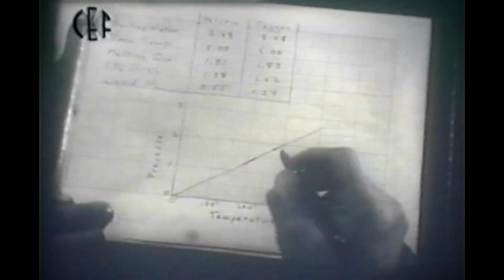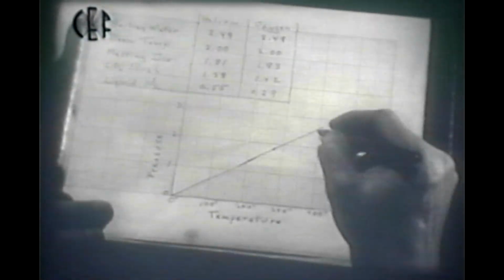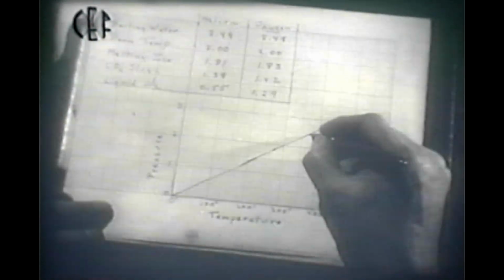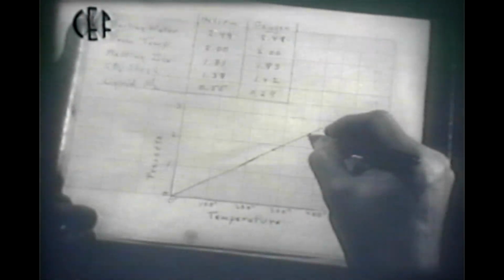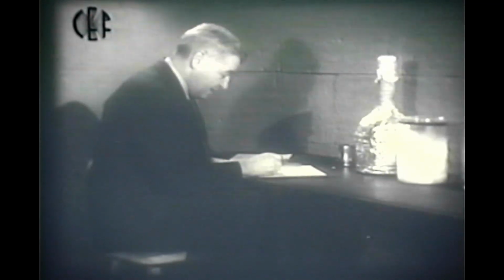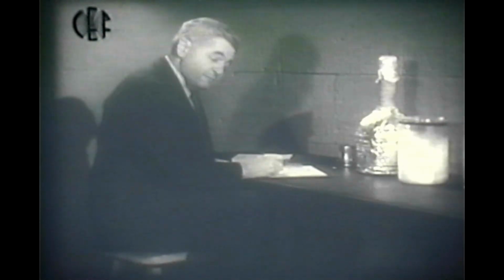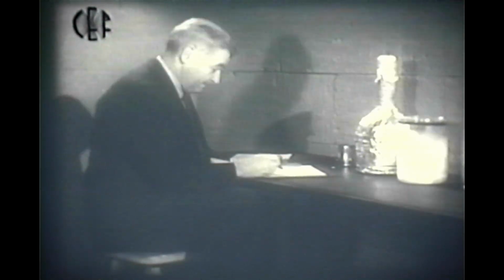Now, if we want to read the temperature of boiling water, say, we put its pressure at 248 right there and read its temperature. It comes out, of course, 373 degrees. That gives us 100 degrees between the temperature of melting ice and the temperature of boiling water. And that's exactly why we chose the 273 for the ice point. So we'd get that 100 degrees difference between those two temperatures.